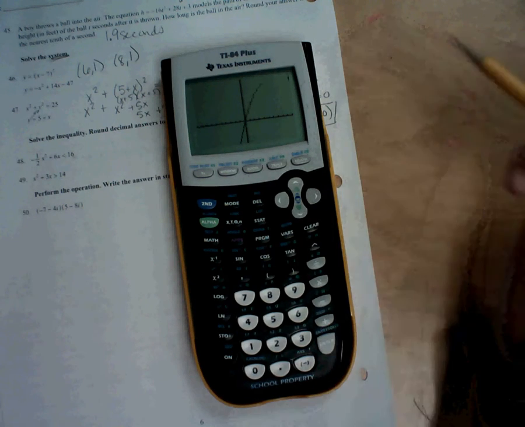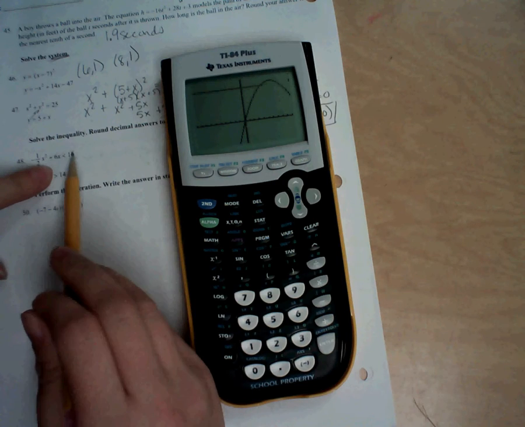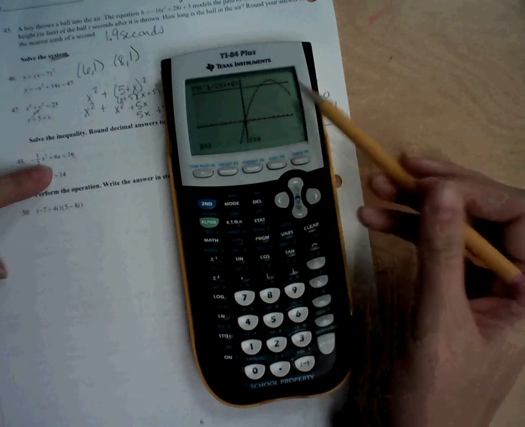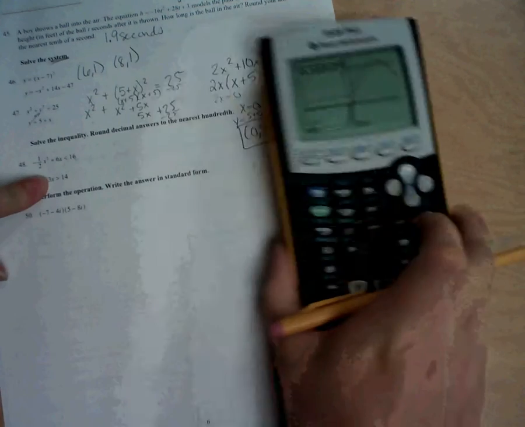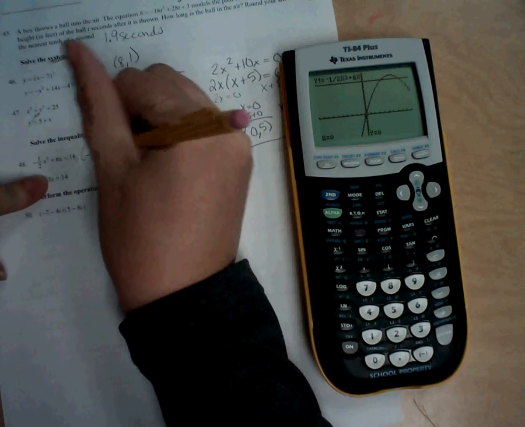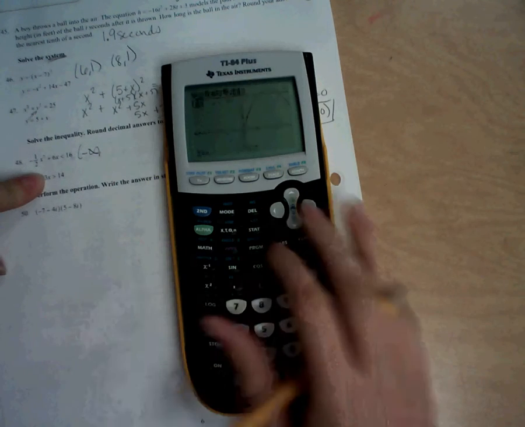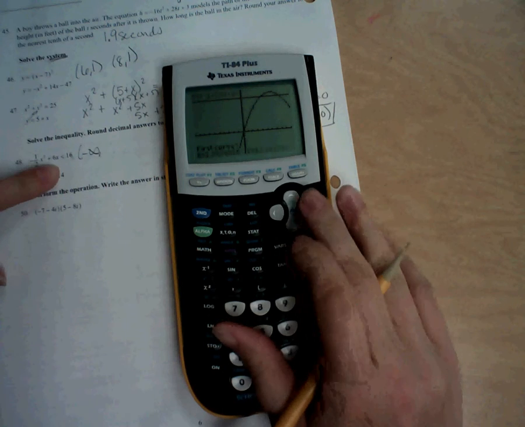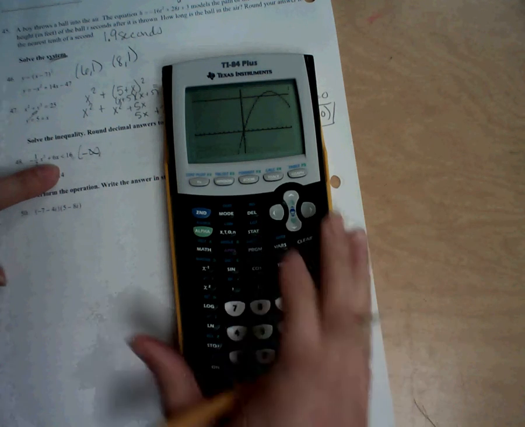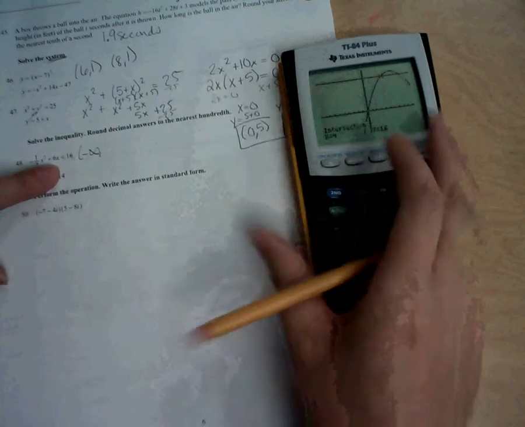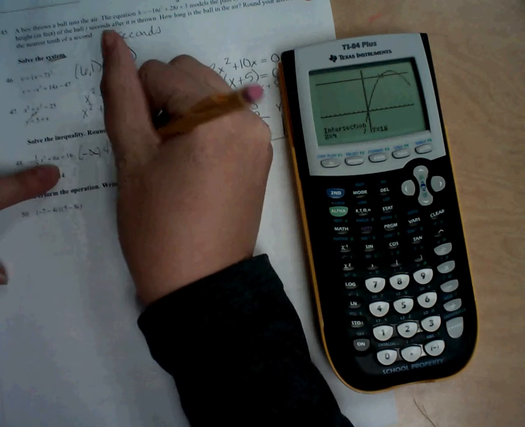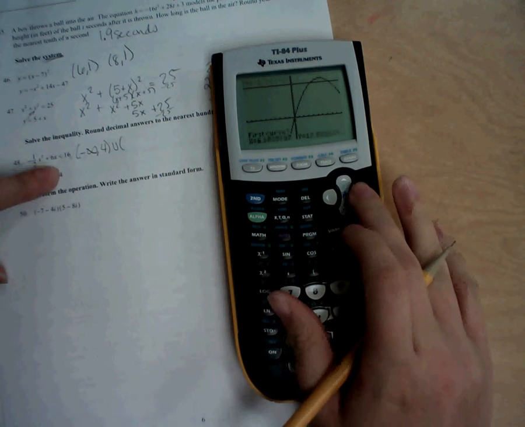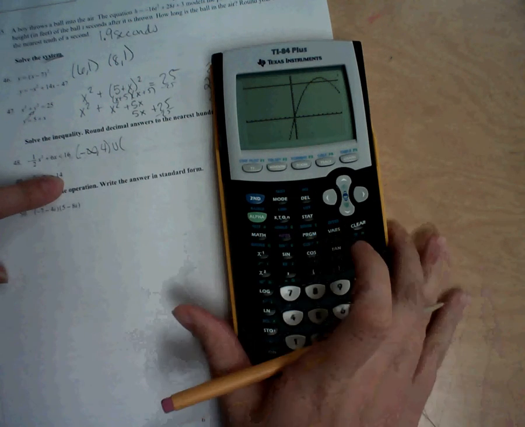So I'm looking where this quadratic is less than 16. So that's going to be any place over in this area and any place over in this area. So from negative infinity to, and I need to find that coordinate, so second calc, 5, and that is 4, so from negative infinity to 4, or it could also be from a point to infinity.